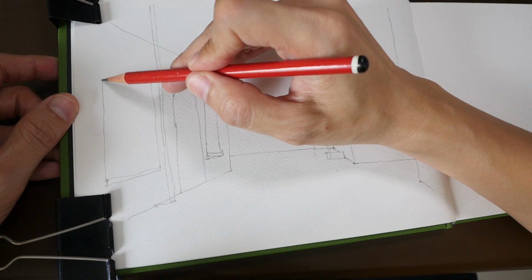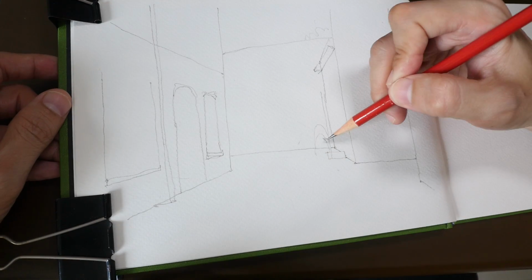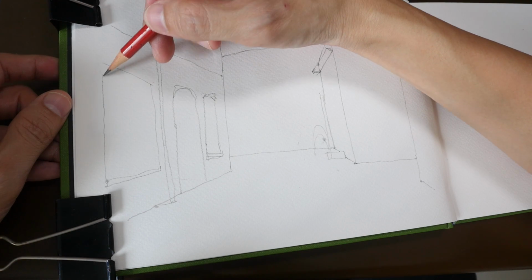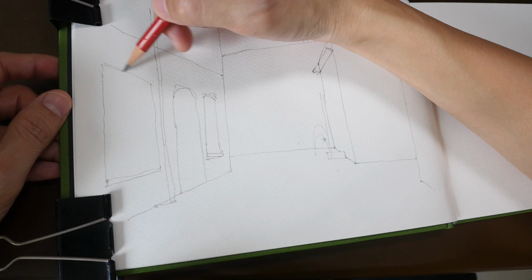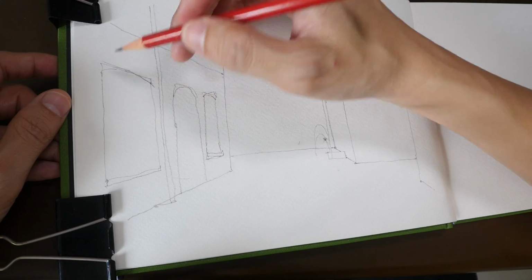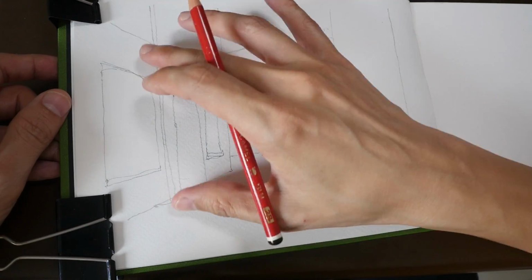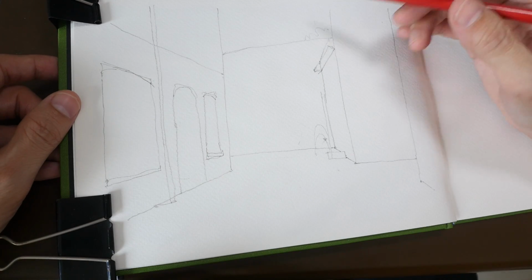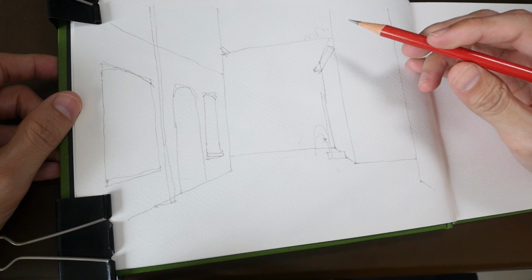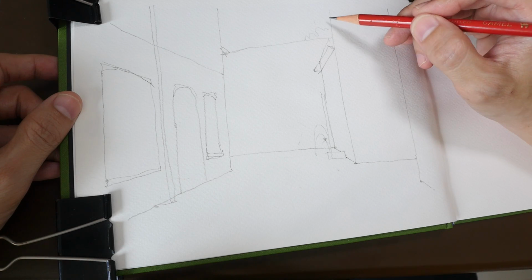I'm going to draw a rectangle for this window, because using this vanishing point, it should be something like this. Alright. But the window design is not actually a rectangle. I'm just using this rectangular box as a reference. Okay, so I think there's a roof here, and more roofs here.